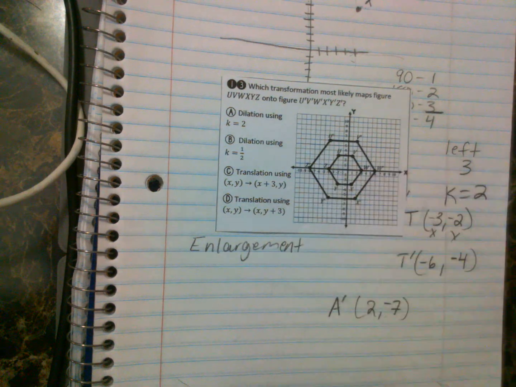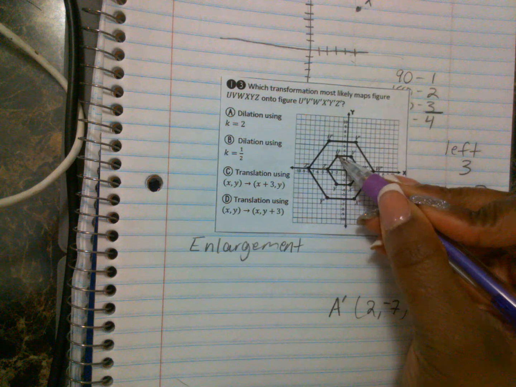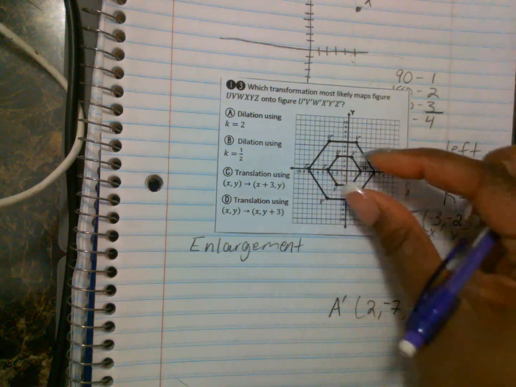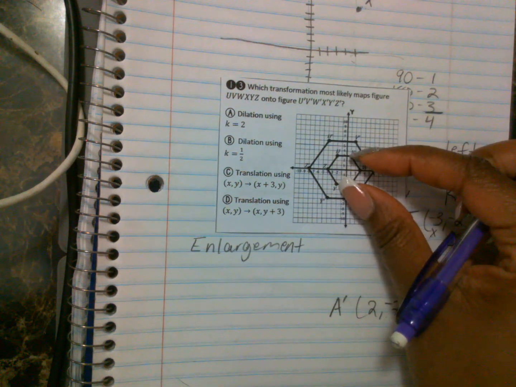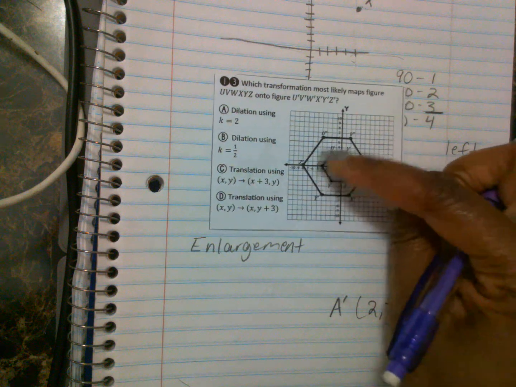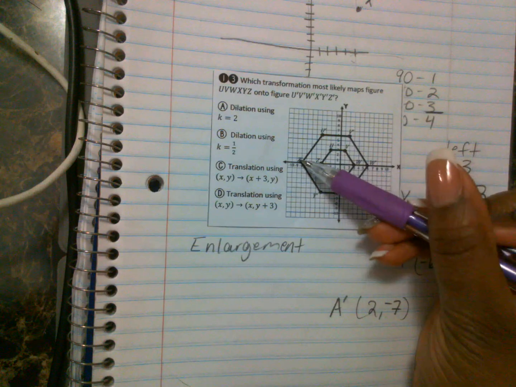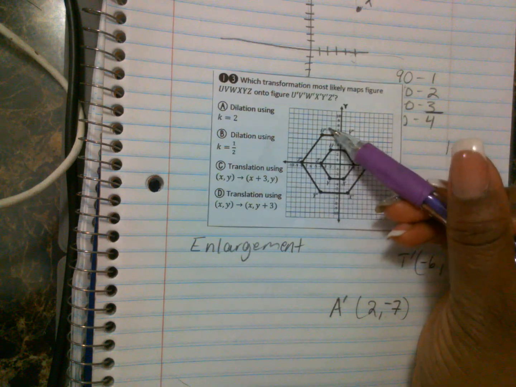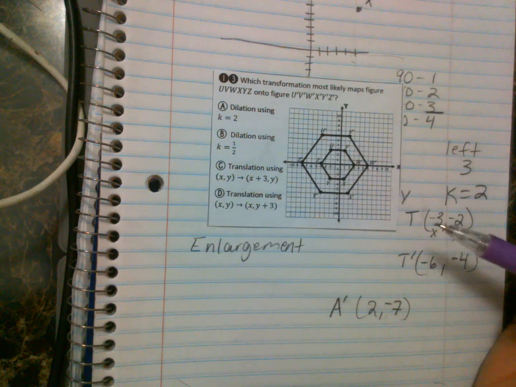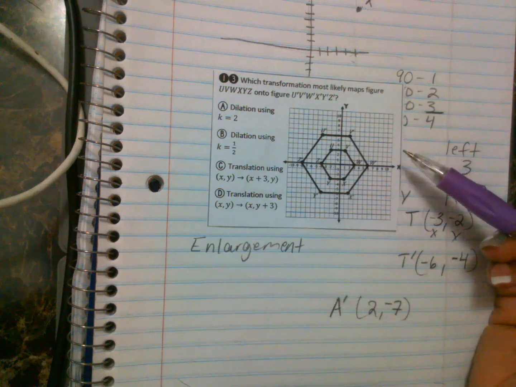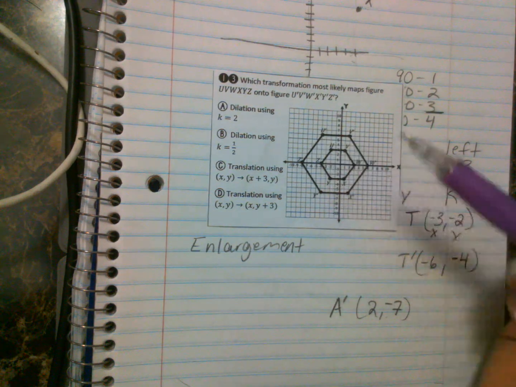All right, this is an enlargement, right? You know that because it went from here to being expanded out. This is the pre-image, before, because it has no tick marks, and this is the image, after, because it has tick marks. It's letting you know that it has performed one transformation because there's one tick mark. If it was multiple transformations, it would have multiple tick marks.